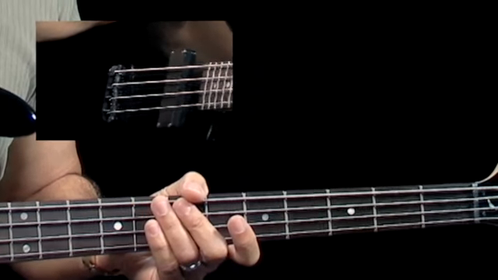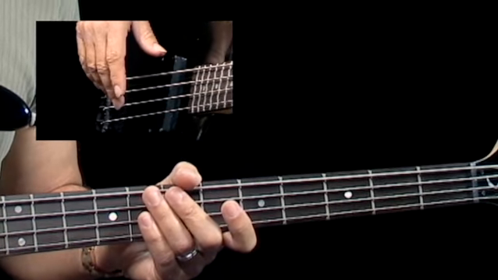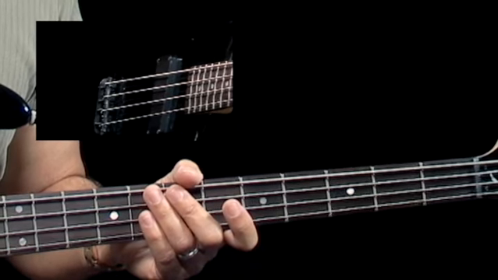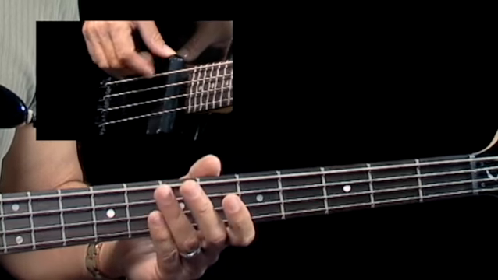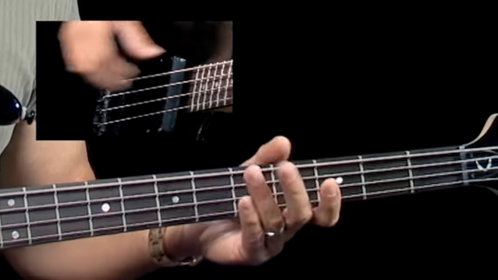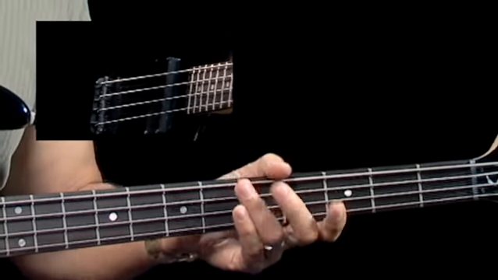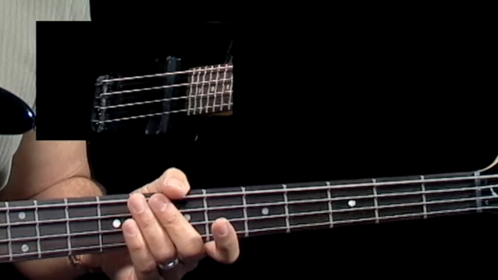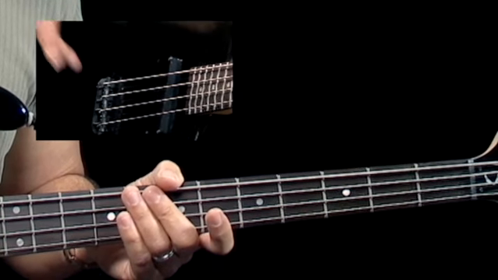Okay, now I'm going to change the drum patch. Listen to this one. It doesn't sound the same, does it? That's called a shuffle. Those are your two basic feels. Almost all the music you play can fall into one of those two categories.